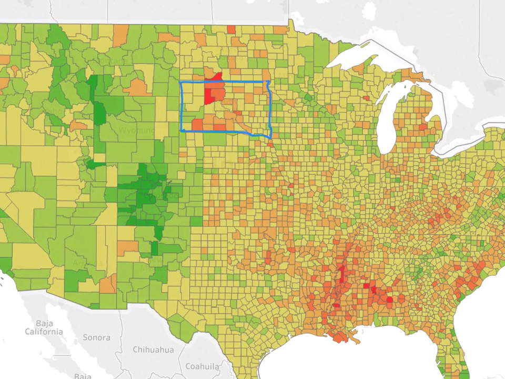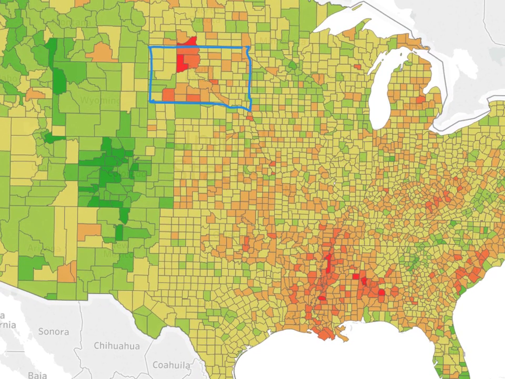And let's see, what are some other issues or areas? The other thing that I can see pretty quickly is this area through here. And then with just a little bit more work, I can start to see that one is maybe the most red. There's also some red counties through here in Alabama.